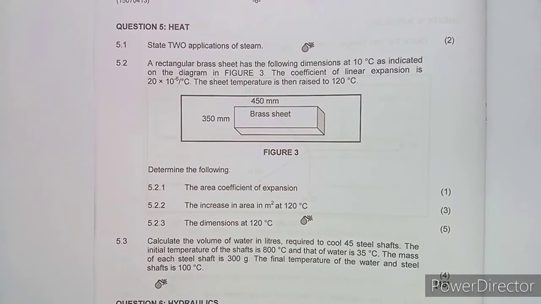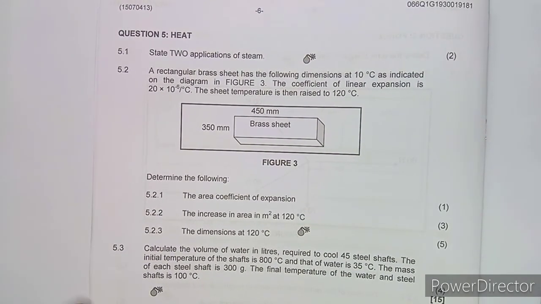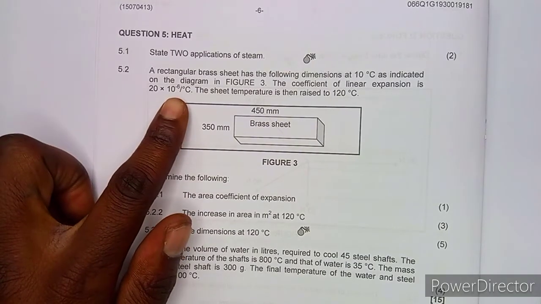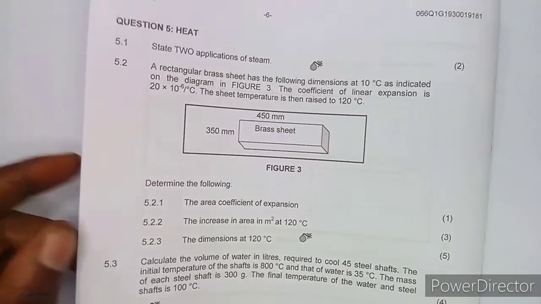Okay, so now on 5.2 we are given a rectangular brass sheet. It has the following dimensions at 10 degrees Celsius. I want you to take note, as indicated on the diagram in Fig 3, the coefficient of linear expansion is 20 times 10 to the exponent of -6 per degree Celsius. The sheet temperature is then raised to 120 degrees Celsius. Okay, what actually happened here?